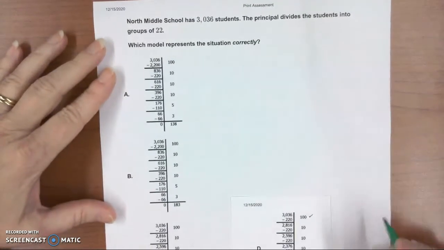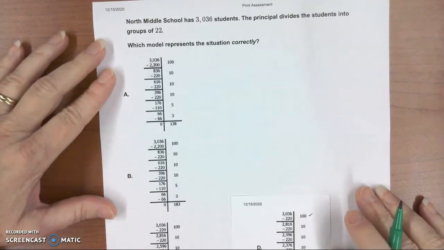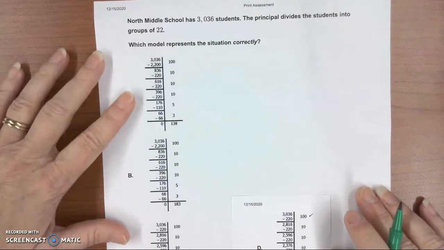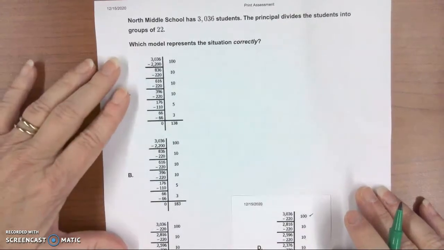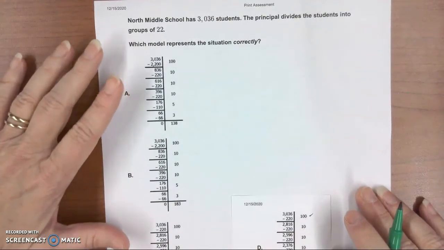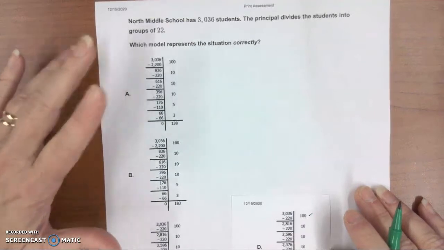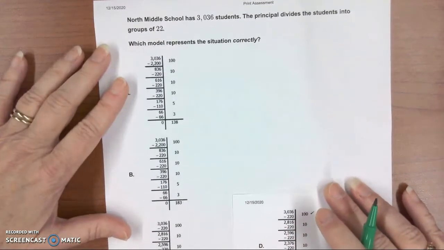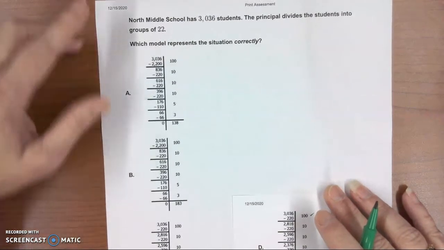All right, this is 5th grade, 5.NBT.B.6, dividing whole numbers, and this quiz just focuses on different ways and area models to divide, not using the standard algorithm, but just different area models and representations. So this is question 2.